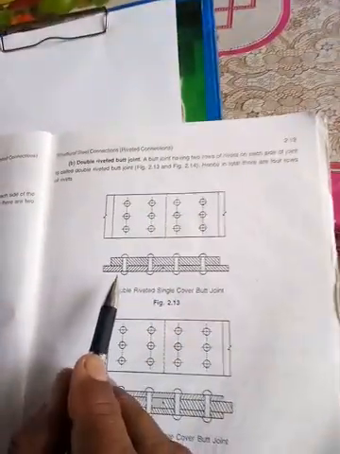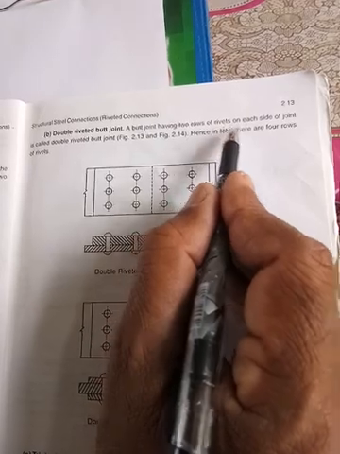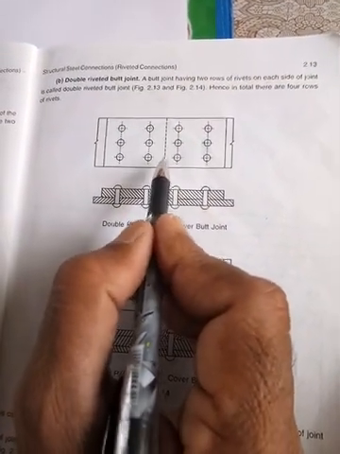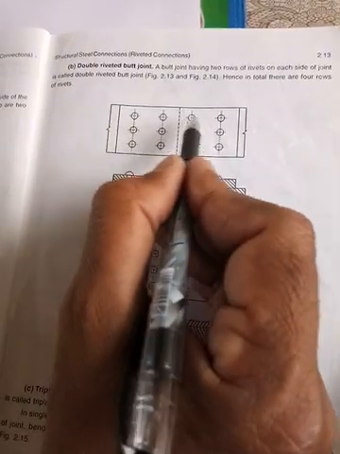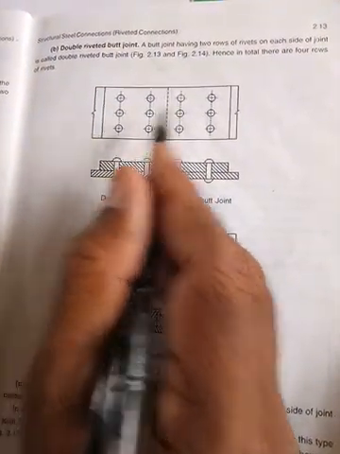Then double riveted butt joint. So what is a double riveted butt joint? A butt joint having two rows of rivets on each side of the joint is called a double riveted butt joint. So this is a double riveted butt joint because there are two rows of rivets on each side of the joint.